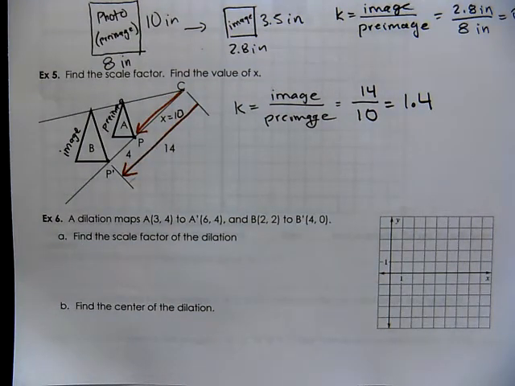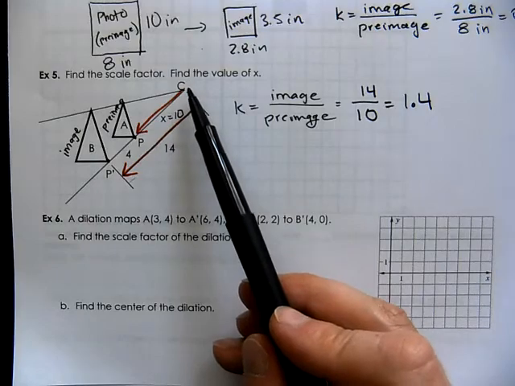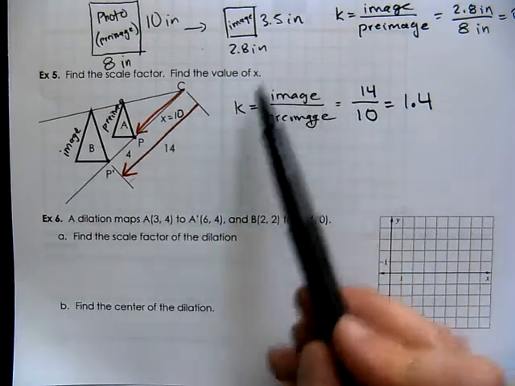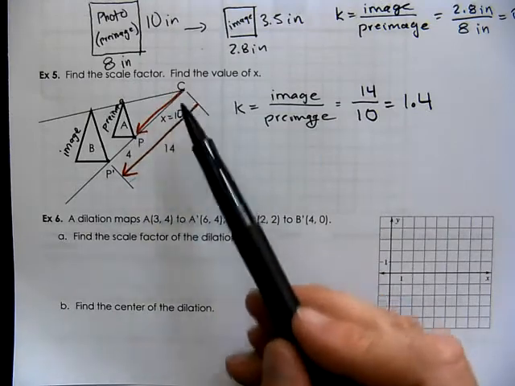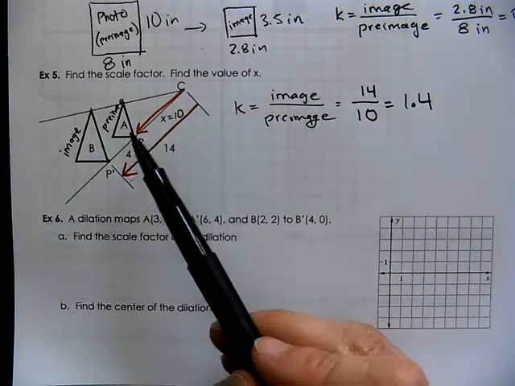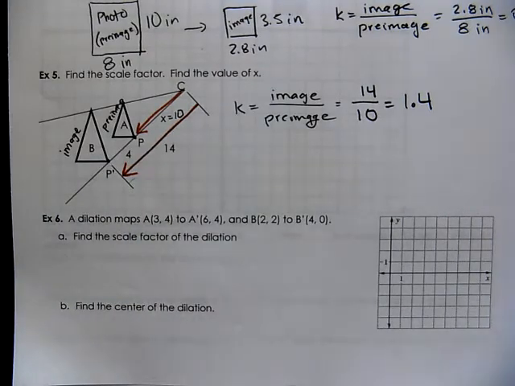So this is to illustrate that the center of dilation doesn't have to be at the origin, and secondly, that we can use any pair of corresponding distances, even distances that are from the center of dilation, not just distances on the figures themselves. Alright, let's take a look at our final example.